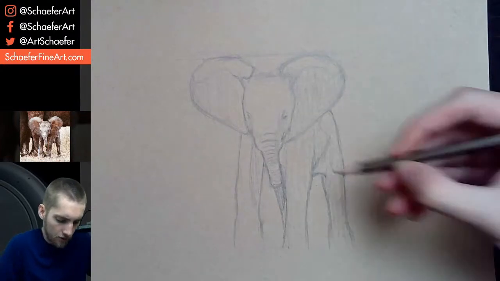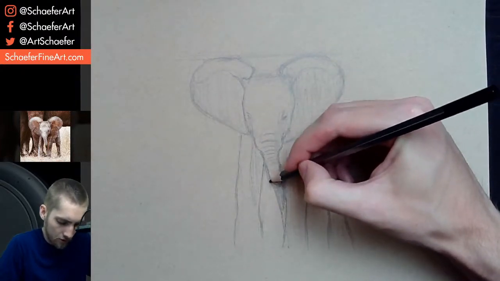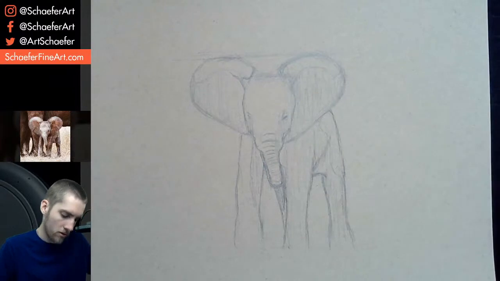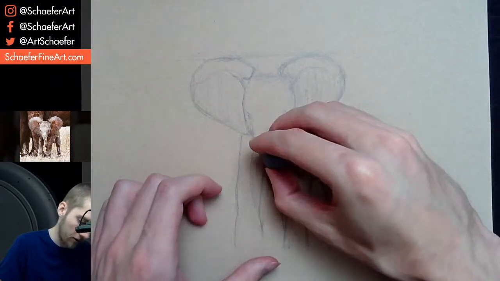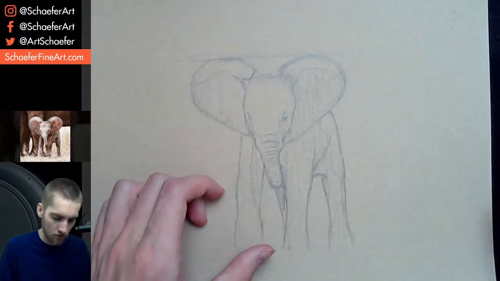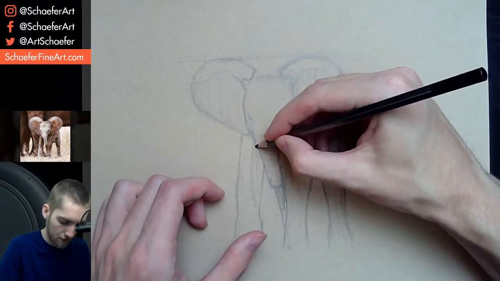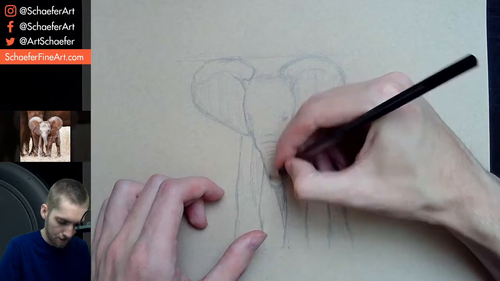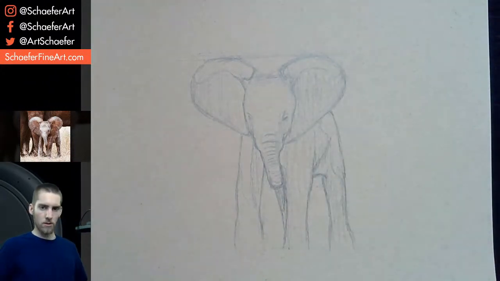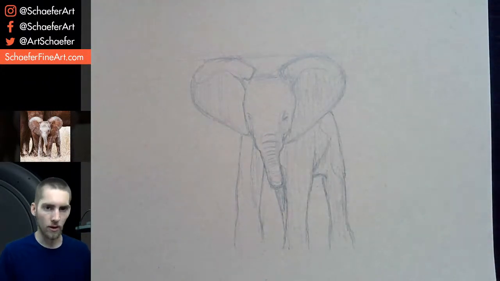I feel like the trunk needs to be a bit wider. I can draw that in with the ink, kind of fix it up a little bit. Okay.